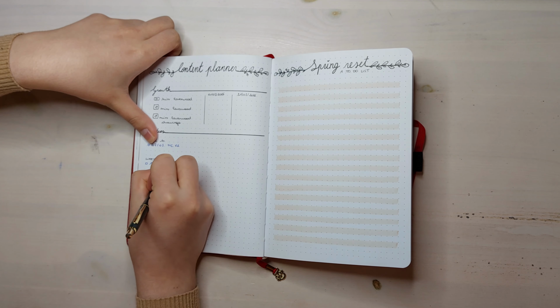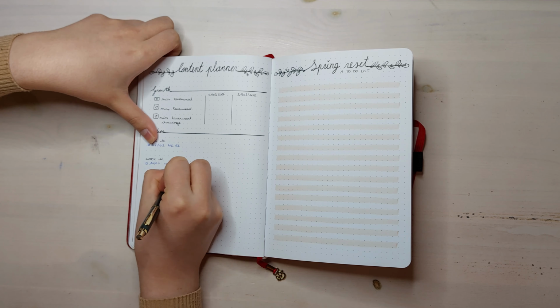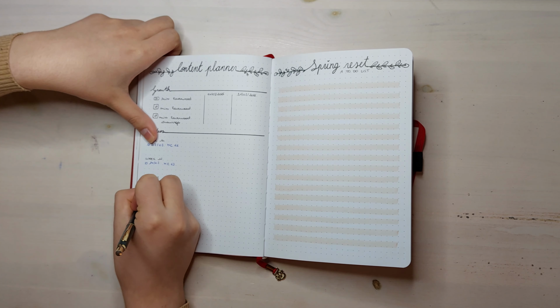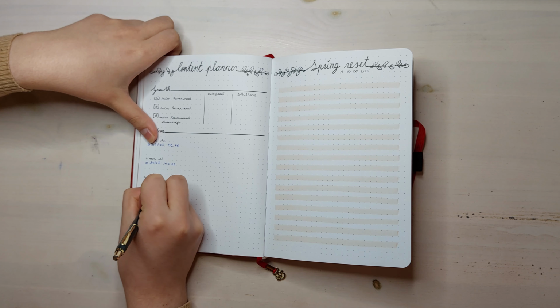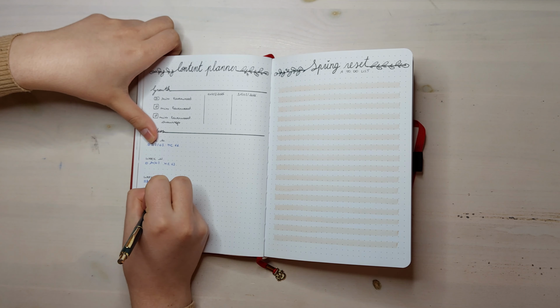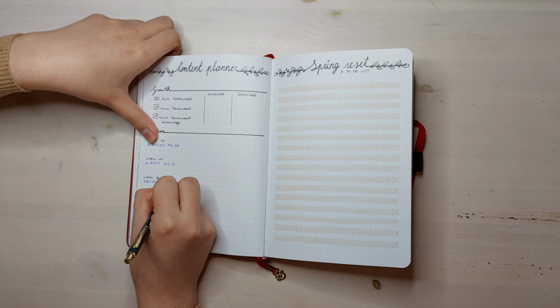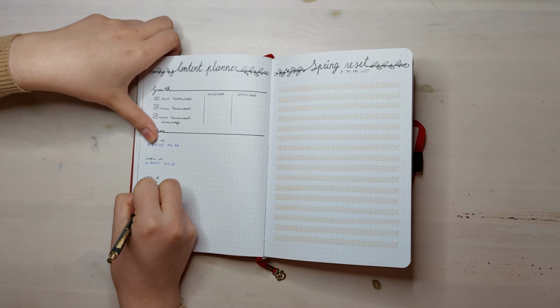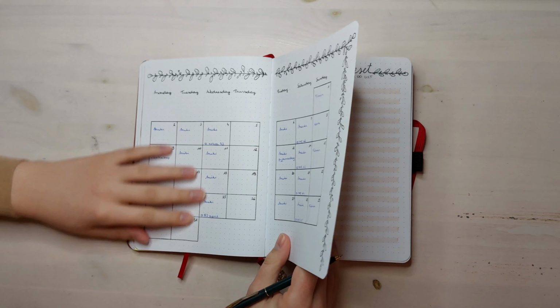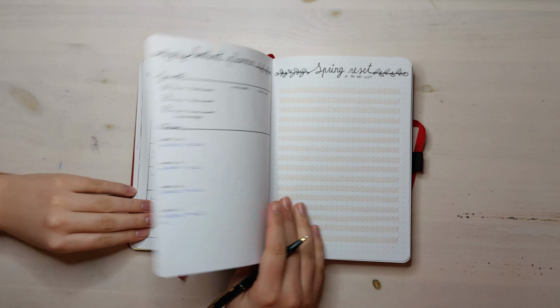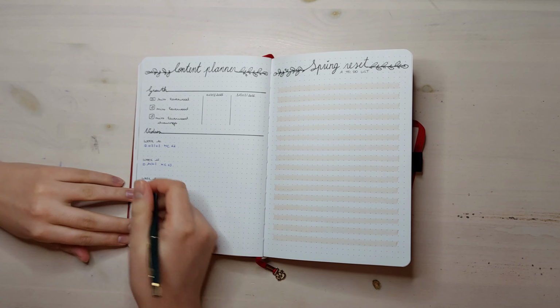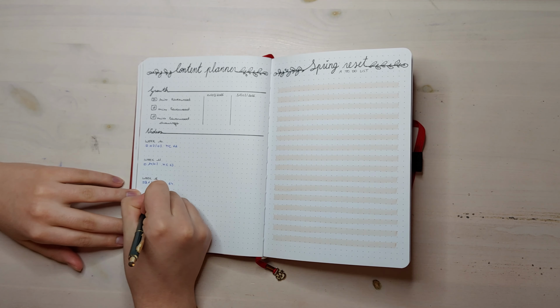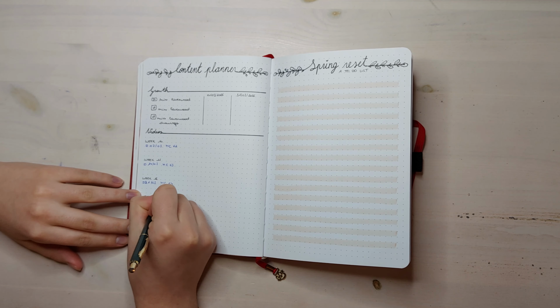The top part of my content planner page will not yet be filled in. As you can see, I try to keep track of the growth each month of my social media channels, both YouTube and Instagram, and I fill those in on the first day of each month as well as on the last day, so that I can have an overview of how many followers I gained or, in the worst case, lost.